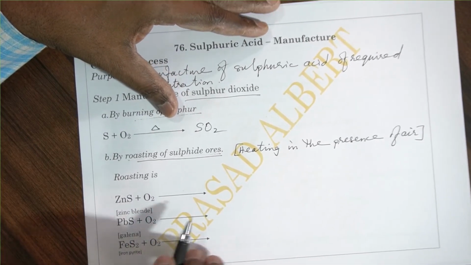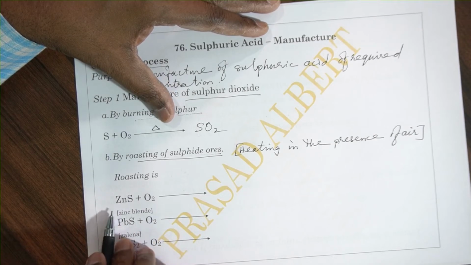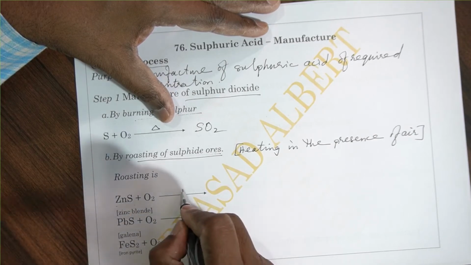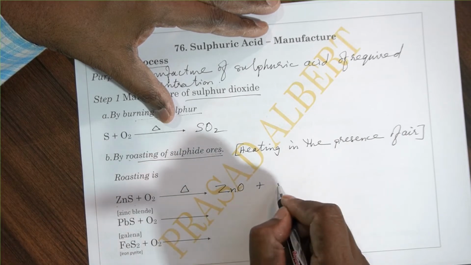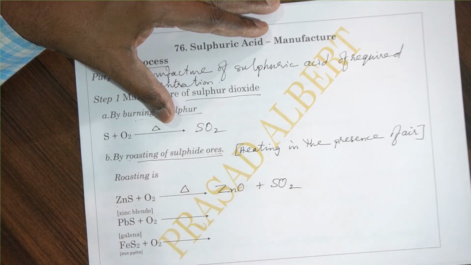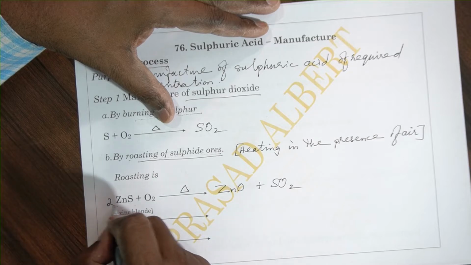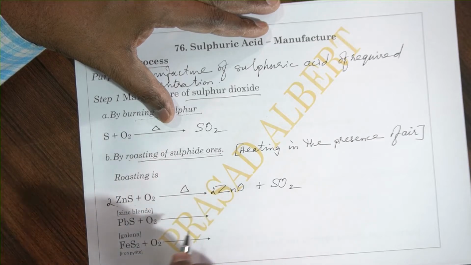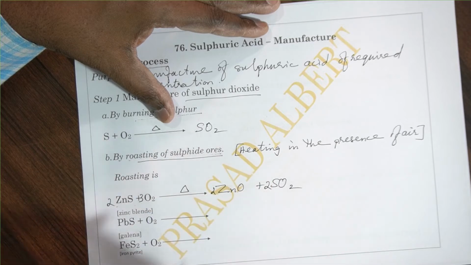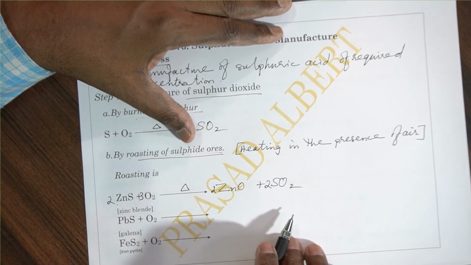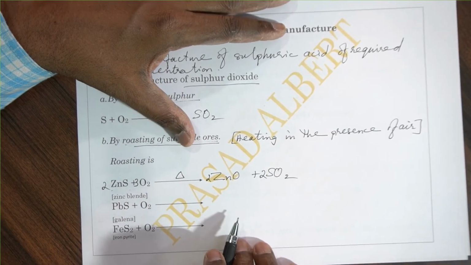Here we have various minerals, the ores. The first one is zinc blende. Zinc sulfide is the main compound present in it. On burning or roasting, it will give you zinc oxide and sulfur dioxide. So how do you balance it? 2ZnS, 3O2 gives 2ZnO and 2SO2. So it is balanced. So zinc oxide and sulfur dioxide is obtained.